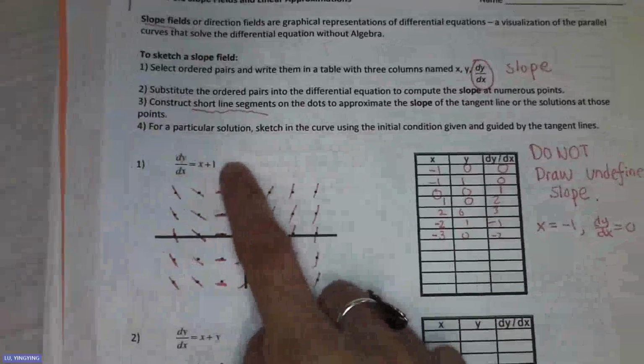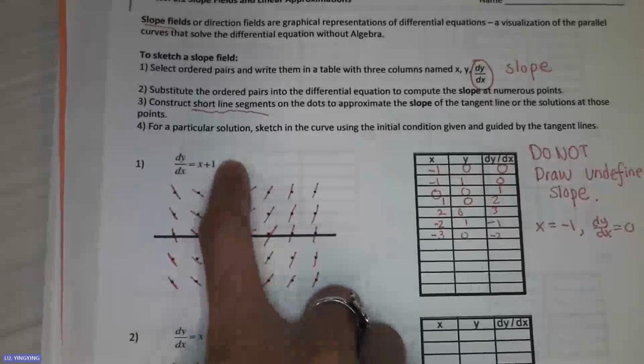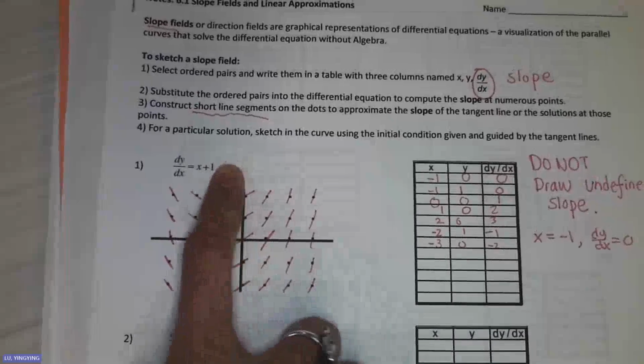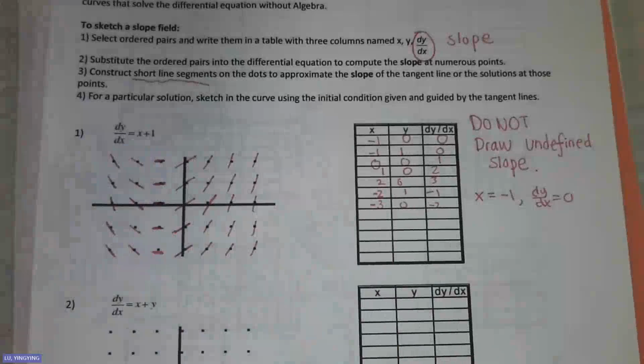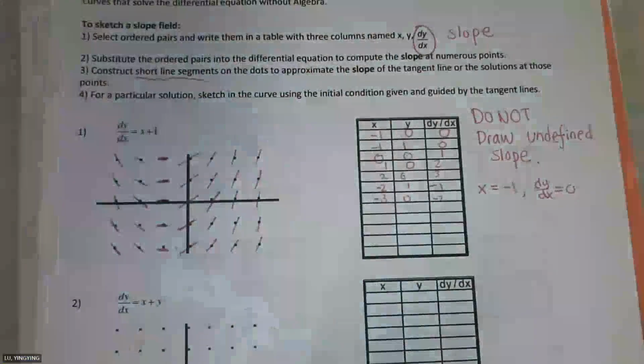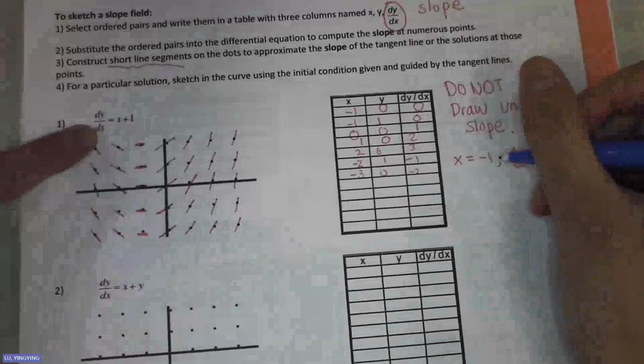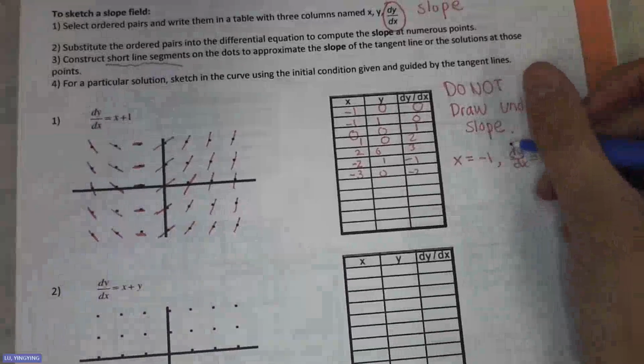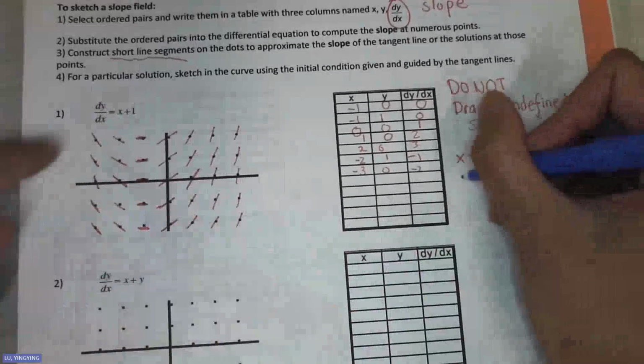Now we're going to prove this is going to be a quadratic. How do we prove it? We can integrate it. So that's why we learn integration first before we do slope field. To integrate it, you do what we've been doing. Separate the variables. I'm just going to integrate this one because I want you to connect what the slope field means in your equation.